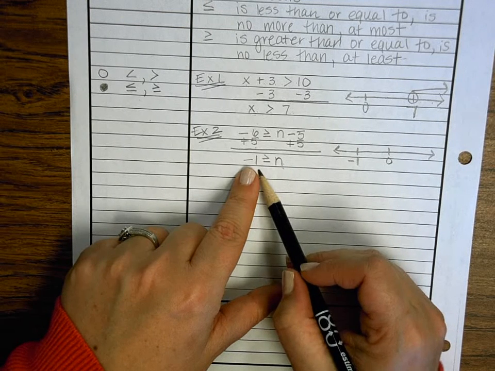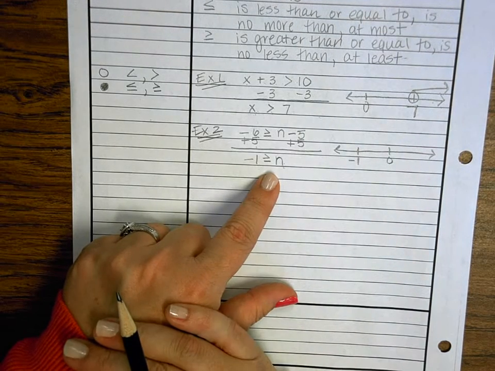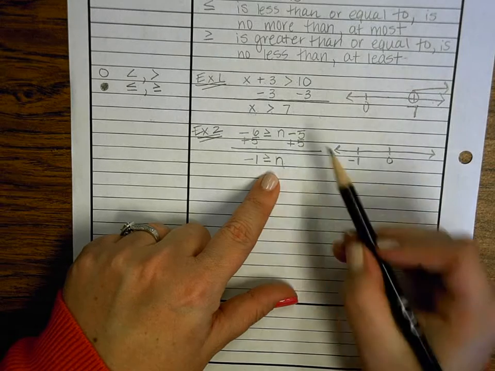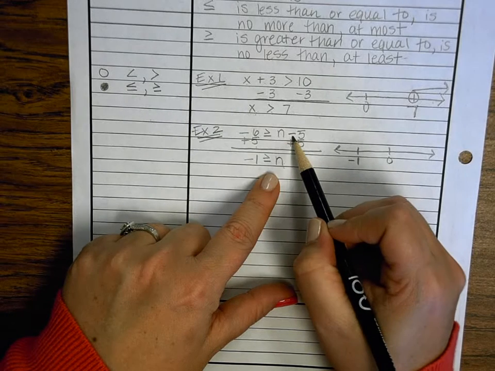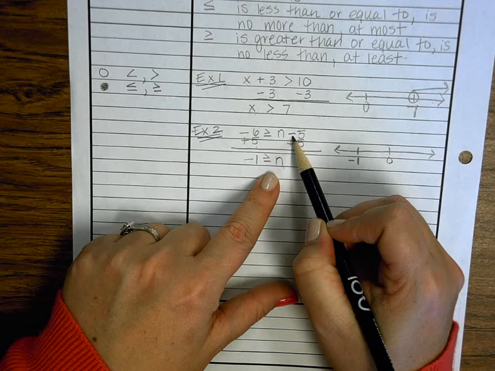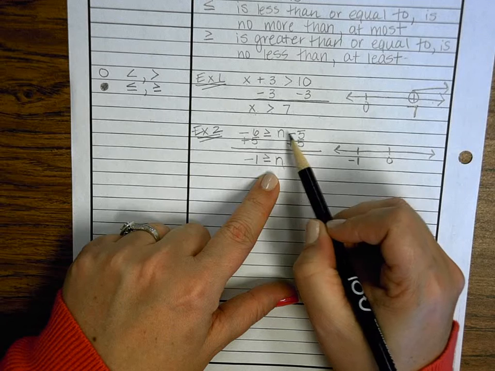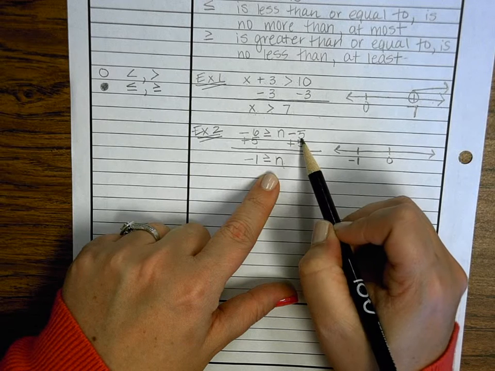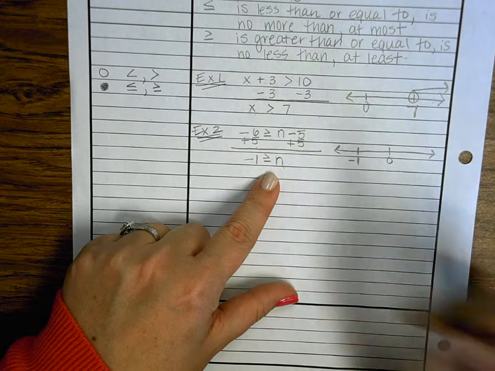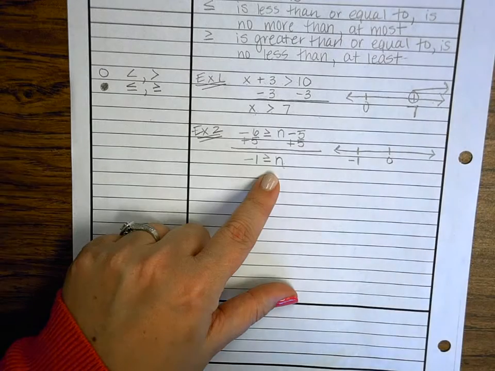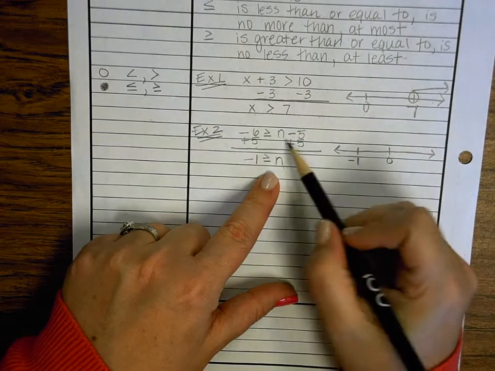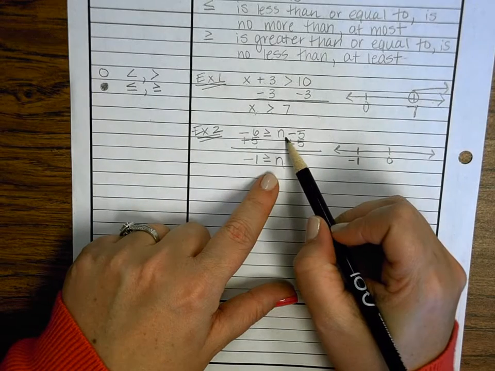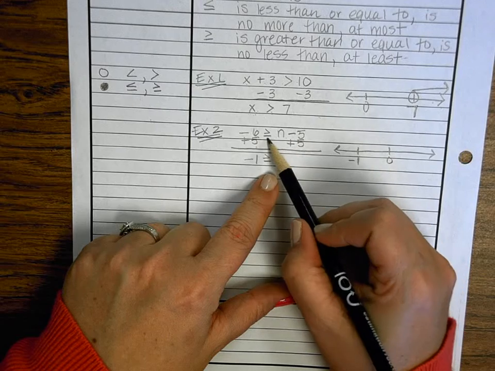What's a number less than negative 1? Negative 2, good. So is negative 2 minus 5 less than or equal to negative 6? Yes. Because that would be negative 7. That's less than, right? The negative numbers that are less than are getting bigger on the negative side. Would negative 1 work as well? Yes. Yes, because it's or equal to.